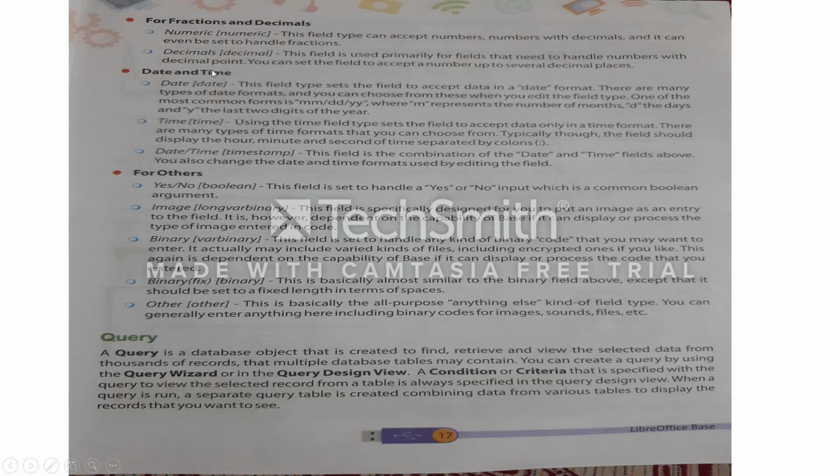So these are the date and time data types. Then we have some other data types as well, like the boolean data type, children. It is meant to set the input as either yes or no for this boolean kind of data type.